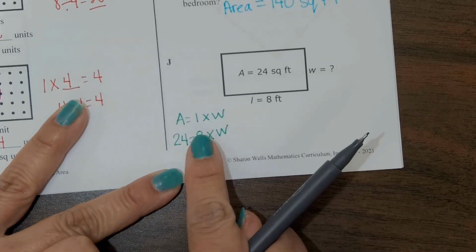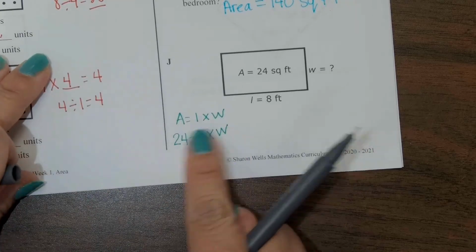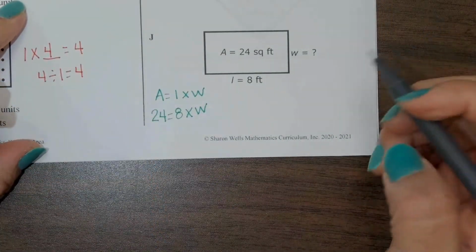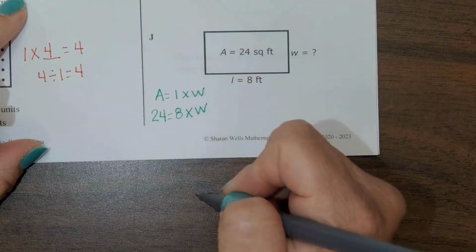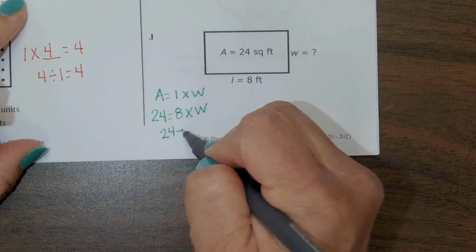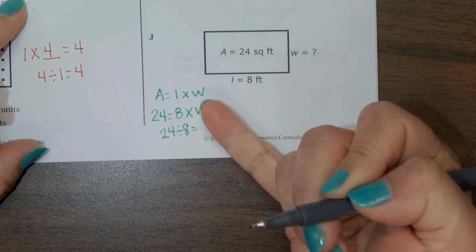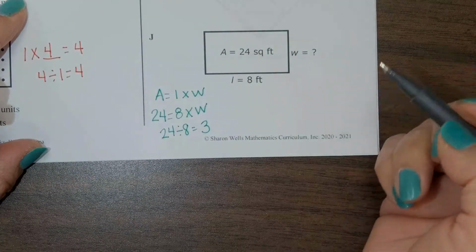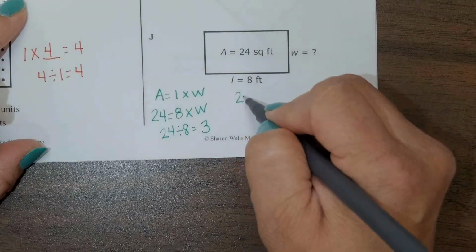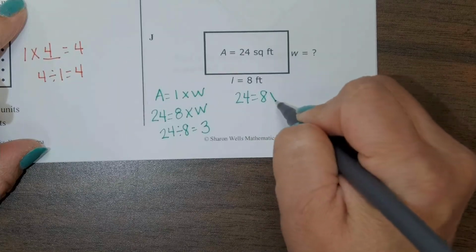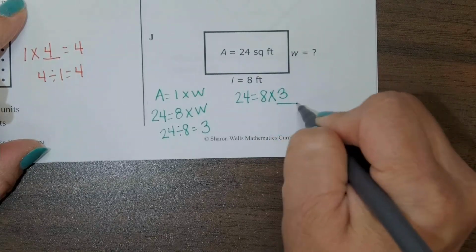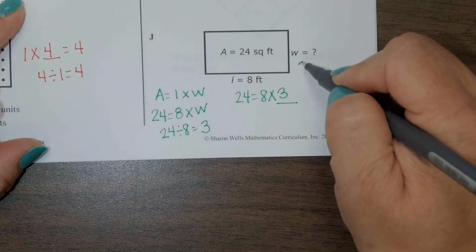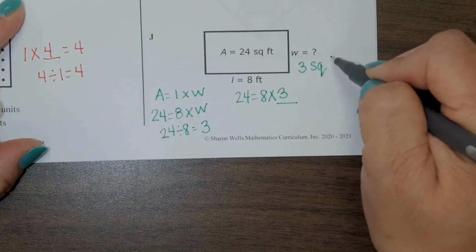So we have to find 8 times what equals 24? Well, one way to find that out is to divide. So 24 divided by 8 equals: 8, 16, 24. 3 is my answer. So we can say that 24 equals 8 times 3. So my width equals 3 feet.